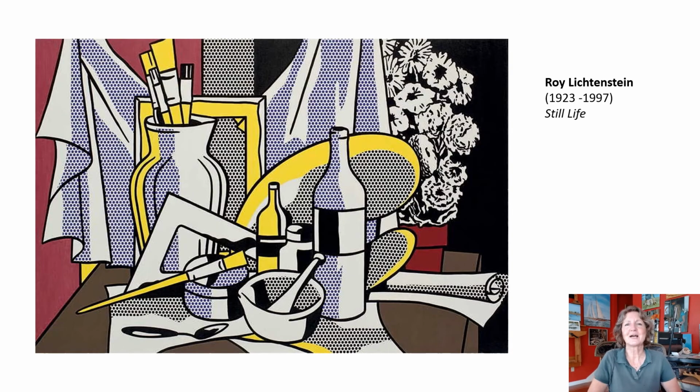And now here we have Roy Lichtenstein. I don't know exactly when this was done, but I think it was around the 1970s. These are items from his studio, and they tell a story themselves, the kind of palette perhaps that he was using.